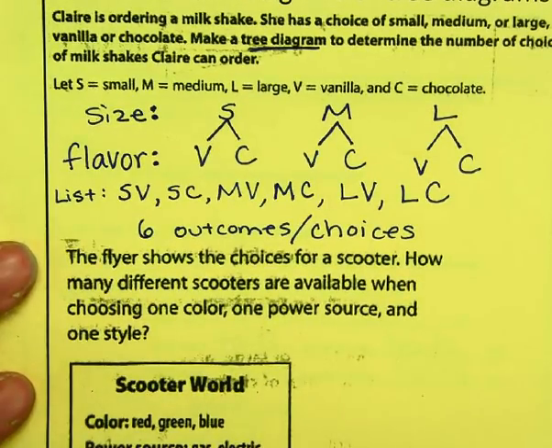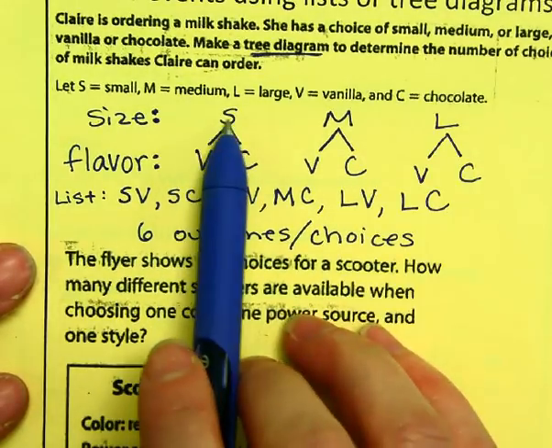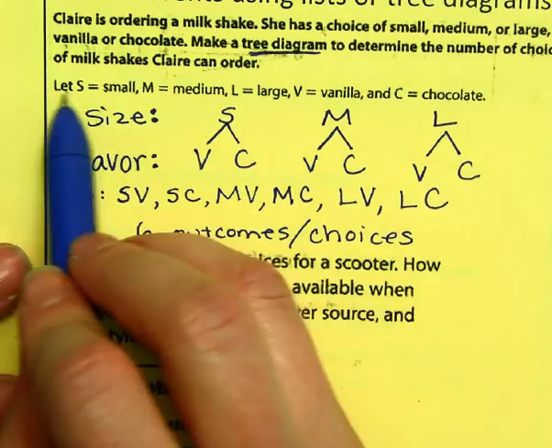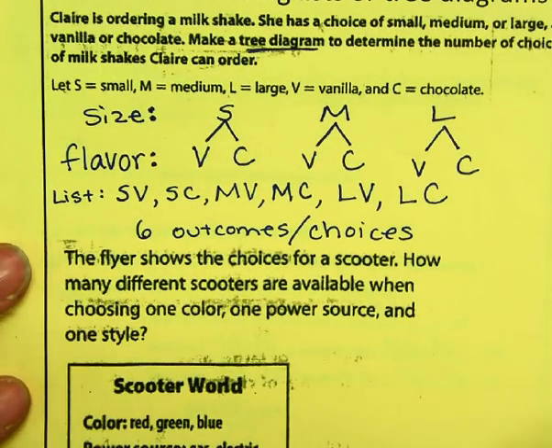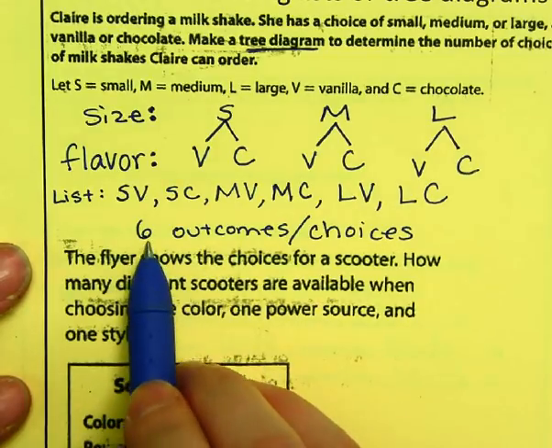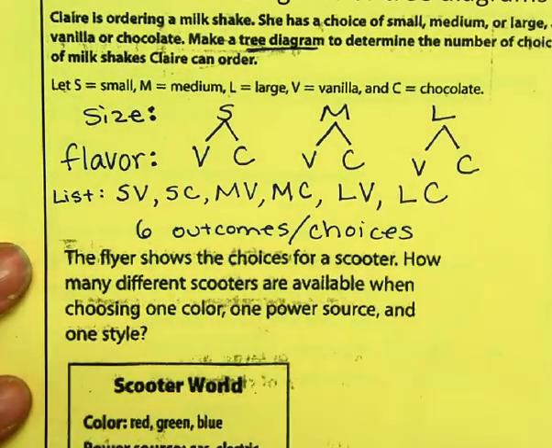And I could have used the counting principle to know how many. There are 3 options for small, medium, large, and 2 options for vanilla or chocolate. 3 times 2 is 6. But here I have the list.